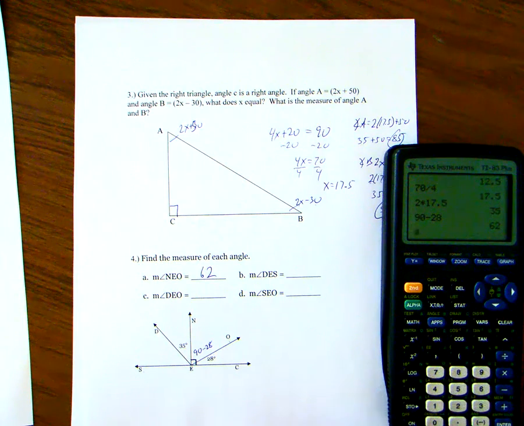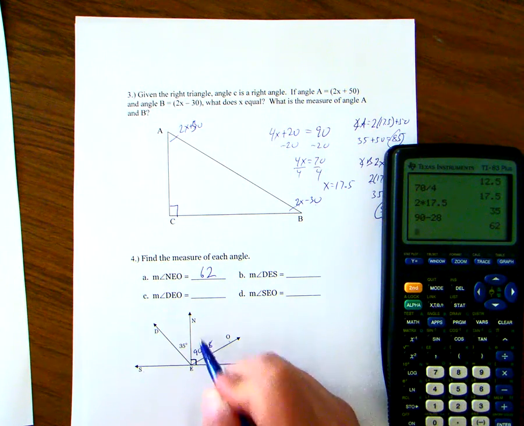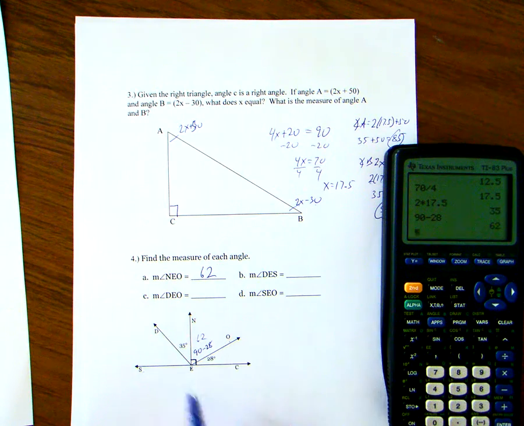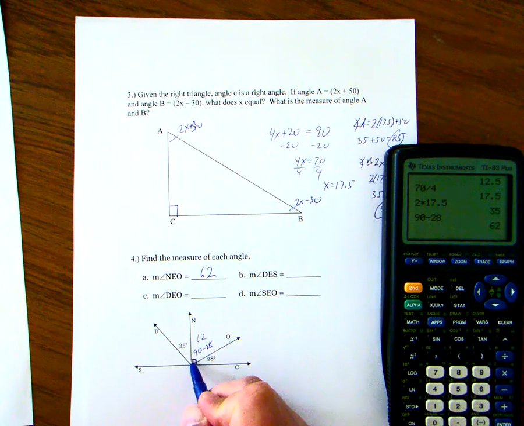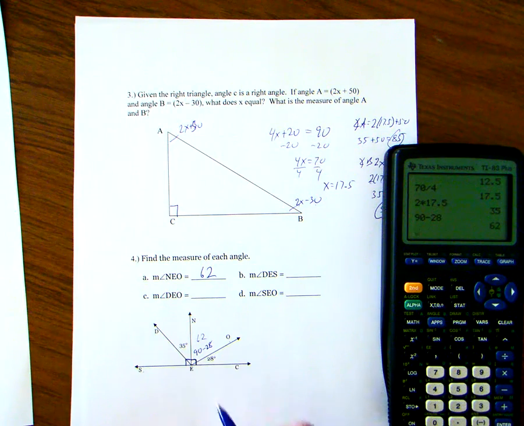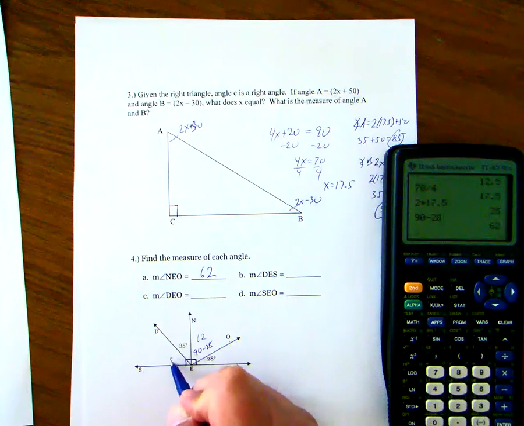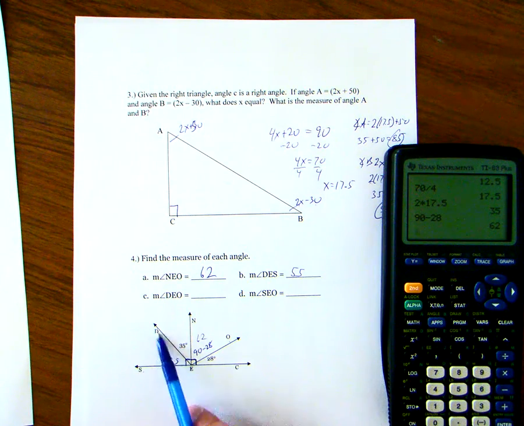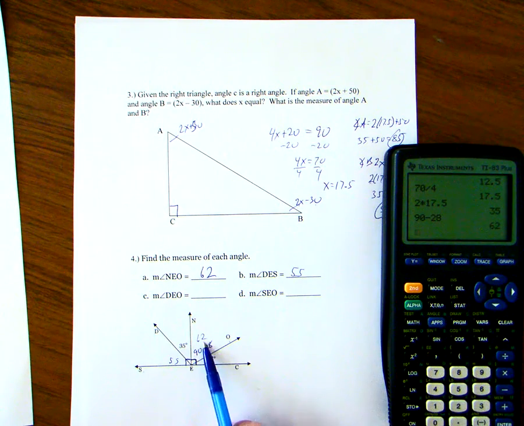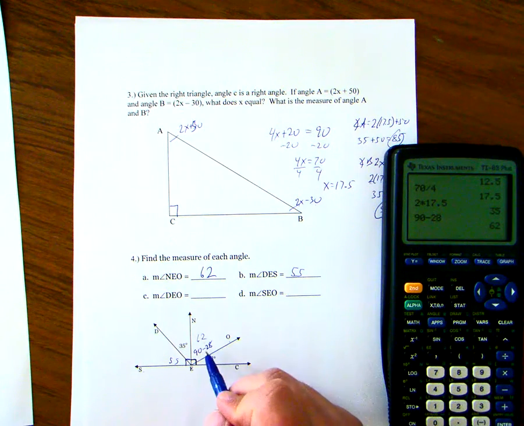Well, since we know that this is going to be 62, and this is all 180, I could solve this one of two ways, okay? I could take all three of these, add them up, and subtract from 180, or since I know that this is 90, this has to be 90 as well, okay? So 90 minus 35 is going to be 55. DEO is going to be this angle plus that angle. So 35 plus 62 is 97.